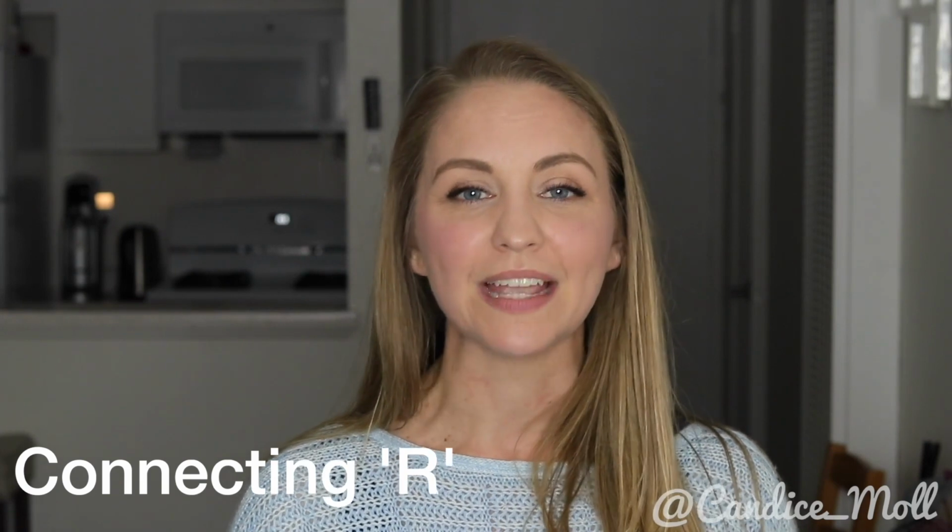And this really is the same rule as the connecting R. Remember in an earlier video, we spoke about that R that comes between two vowel sounds? This is a very similar thing. My heart is beating. Okay? So that silent T becomes a soft D sound in that instance. And it's really just about making the flow of the speech smoother. It's all about being lazy, really. Just be more lazy and you'll sound really Australian.